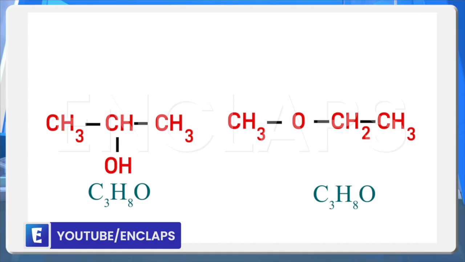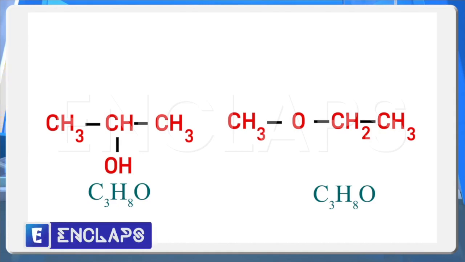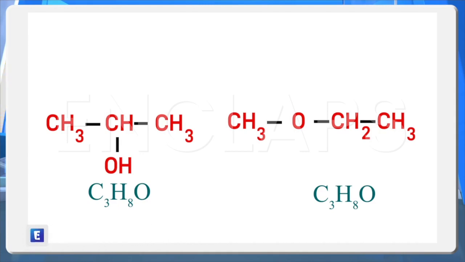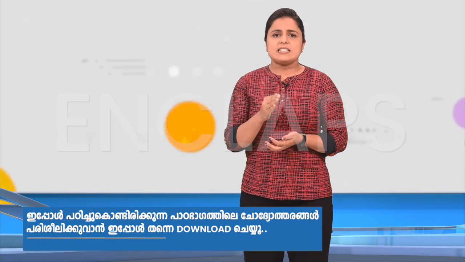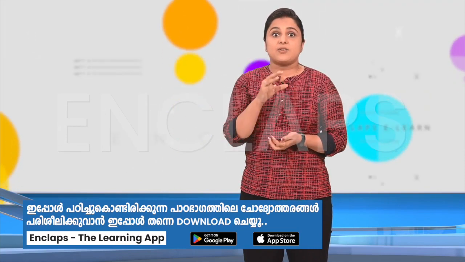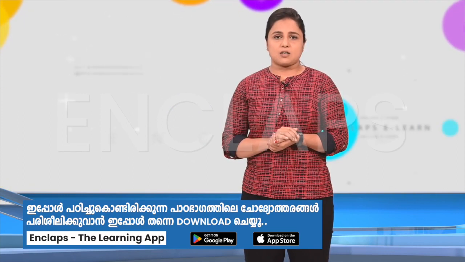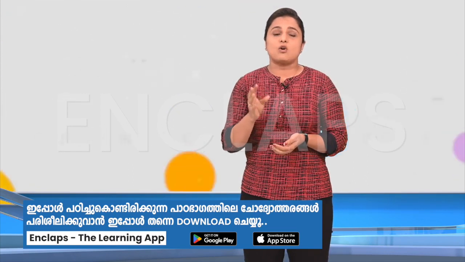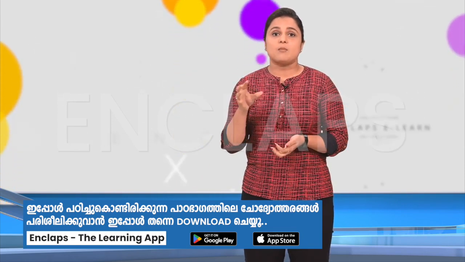is the hydroxyl group. In the second compound CH3 O CH2 CH3, the molecular formula is C3H8O, but the functional group is the alkoxy group. So the molecular formulas are the same. What is the difference? Yes, the difference is in the functional group. This type of compounds are called functional isomers, and this phenomenon is known as functional isomerism.